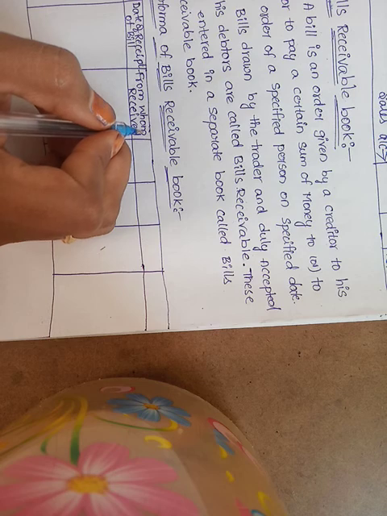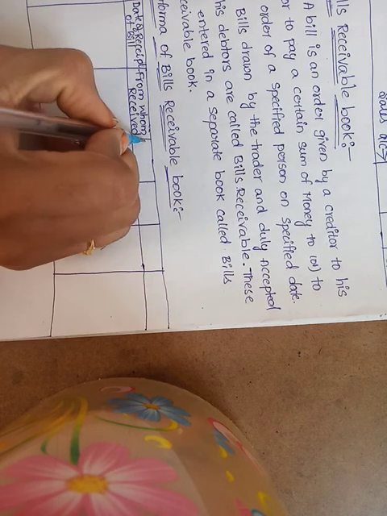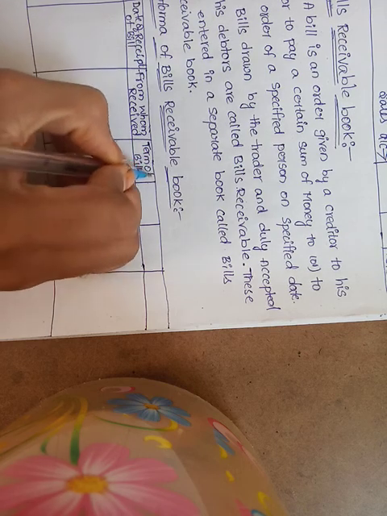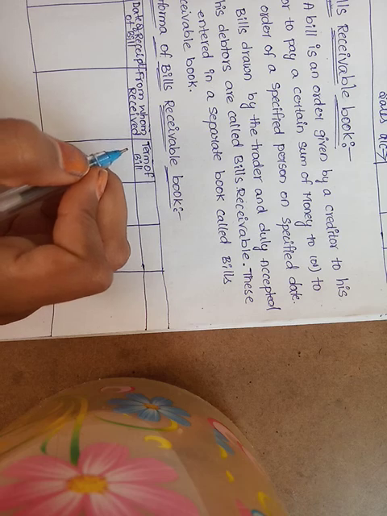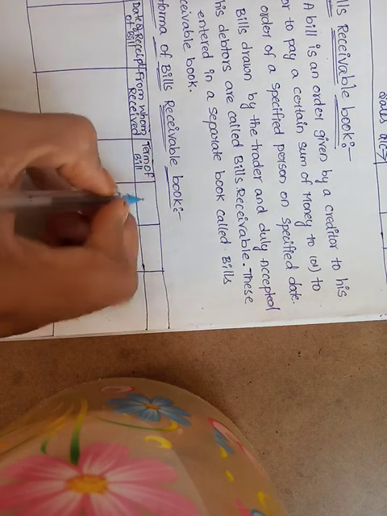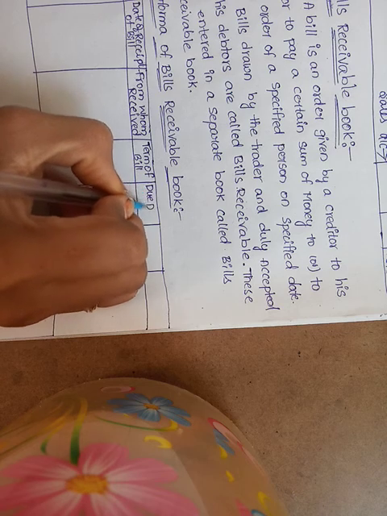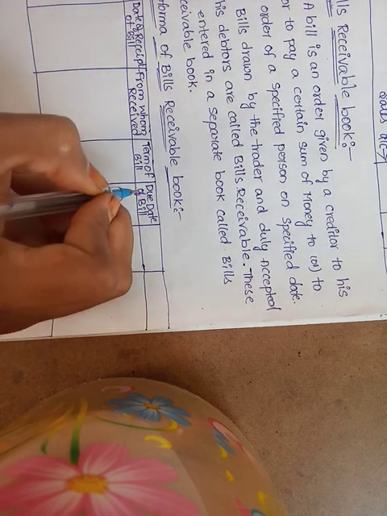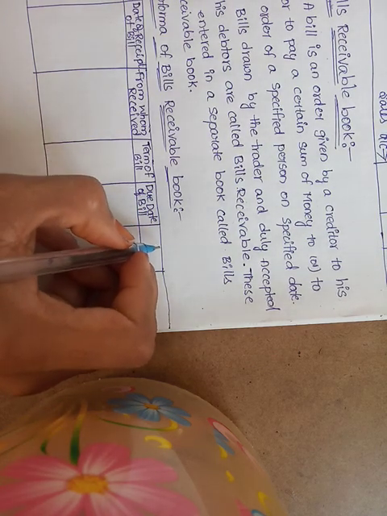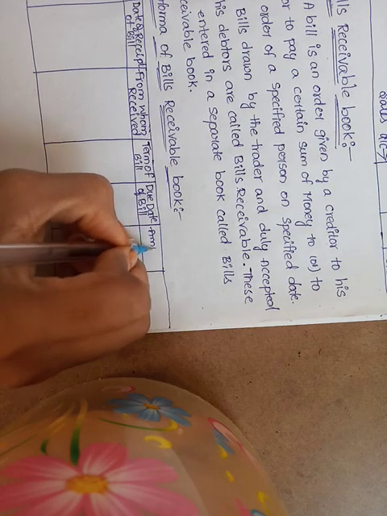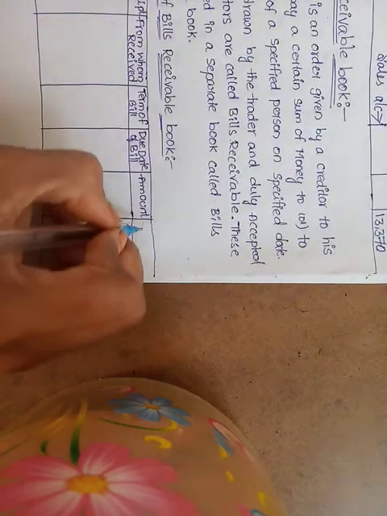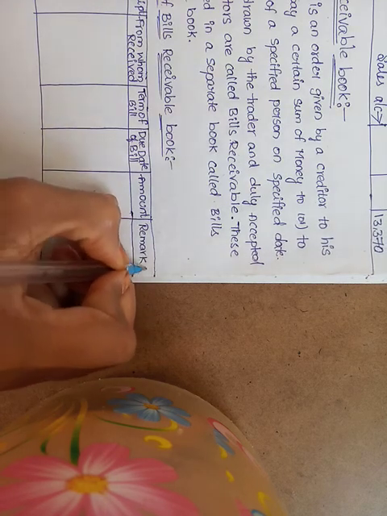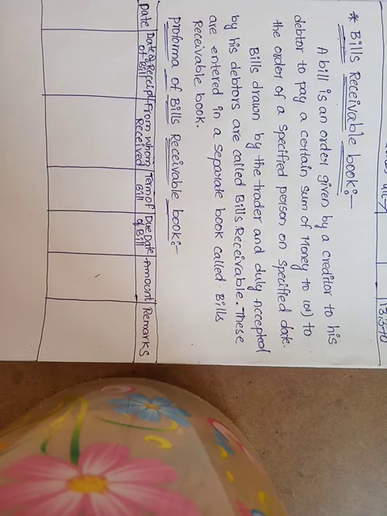Next is term of bill, due date of bill, amount, and any remarks will be written under the last column, remarks.